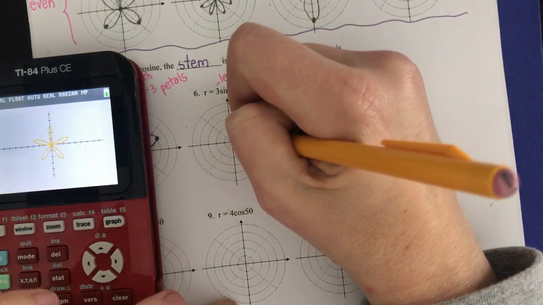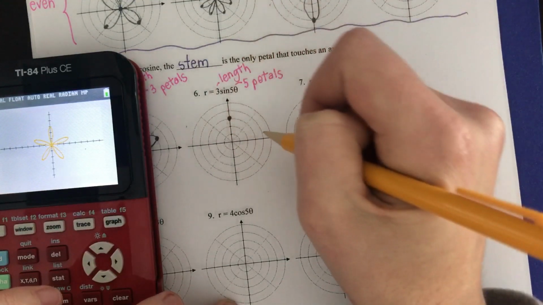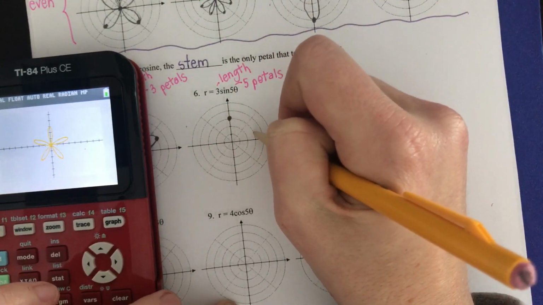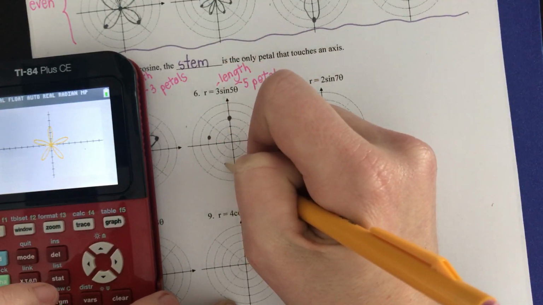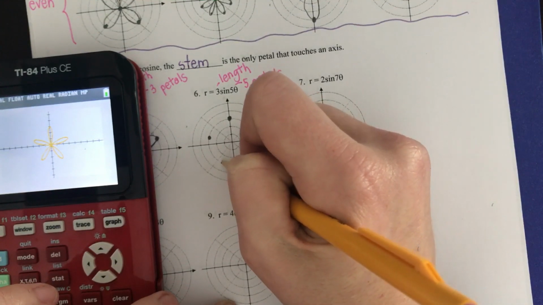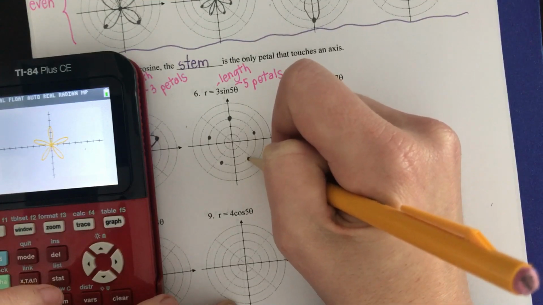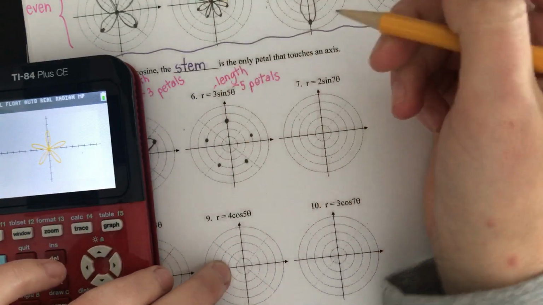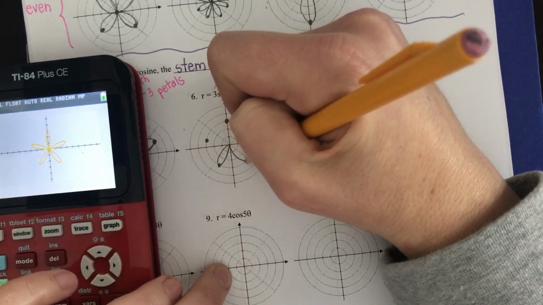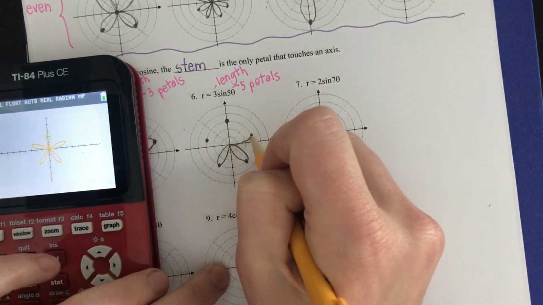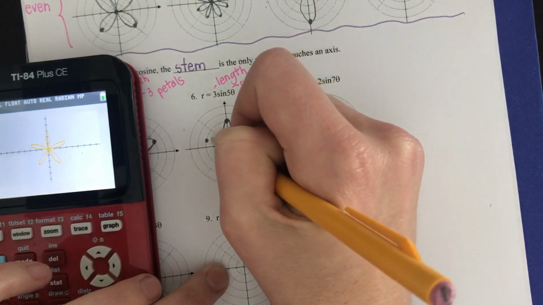So we do have this one stem, 1, 2, 3 here, and then the rest are going to be about there, about here, about here, about here. It pretty much makes a pentagon before you draw the petals. Like I said, it's not perfect, but we do our best.